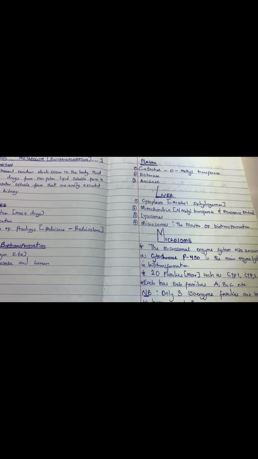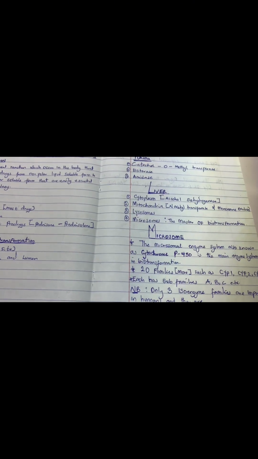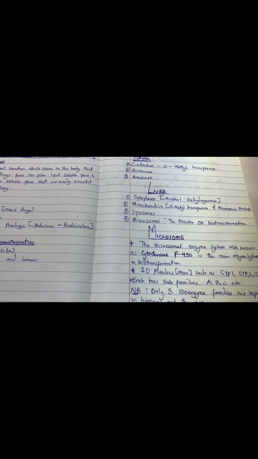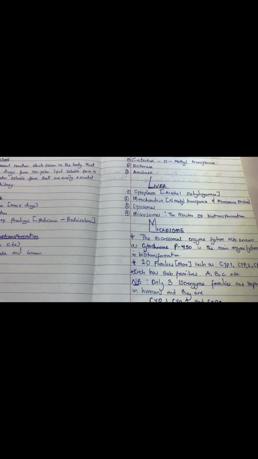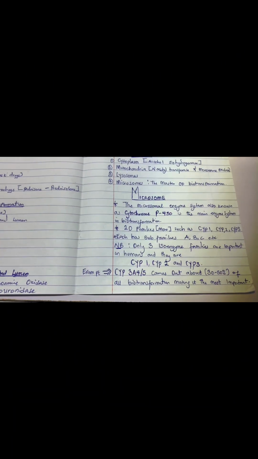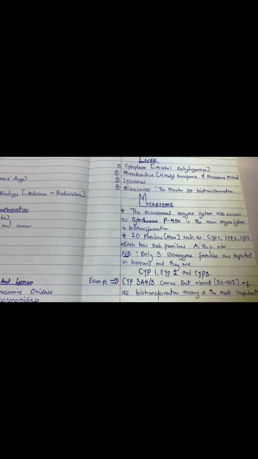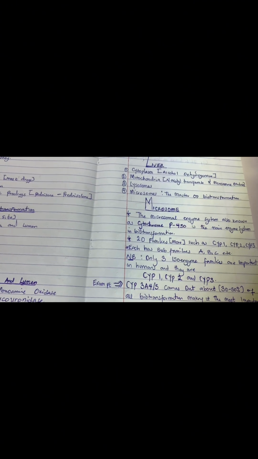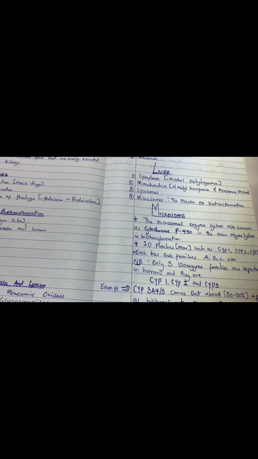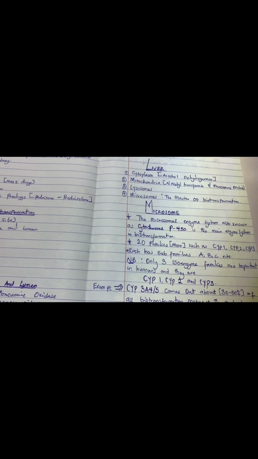But the most important part, the master of biotransformation, is the microsome. The microsome is the most important part of the liver that takes part in biotransformation. Why did we say so? The microsome is very important because it has a system of enzymes which we refer to as the cytochrome P450.